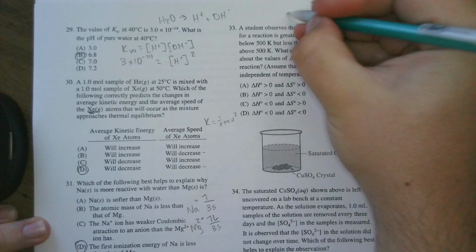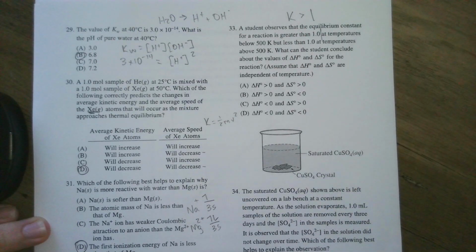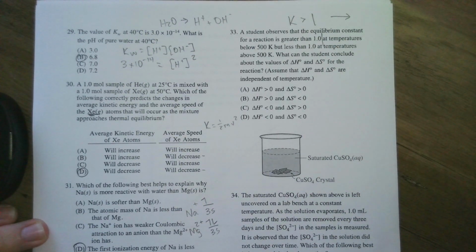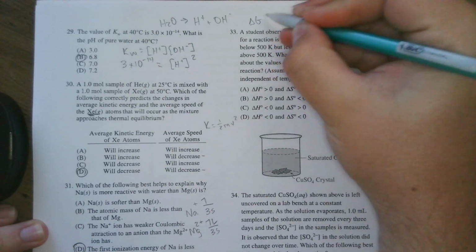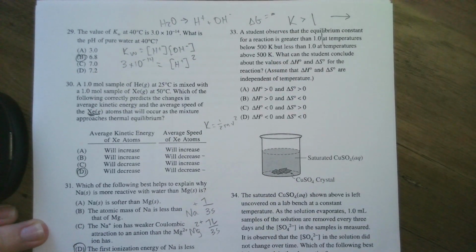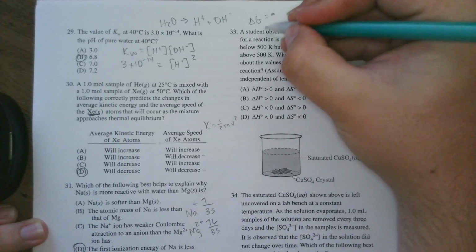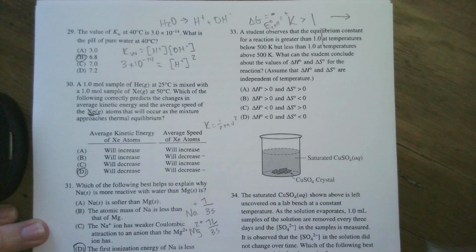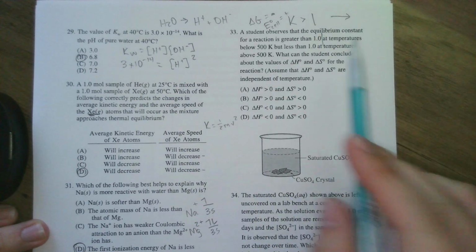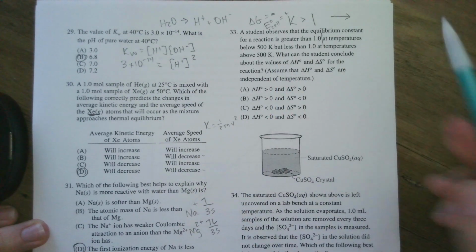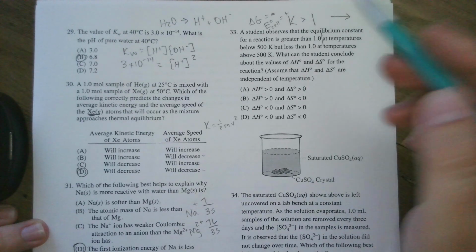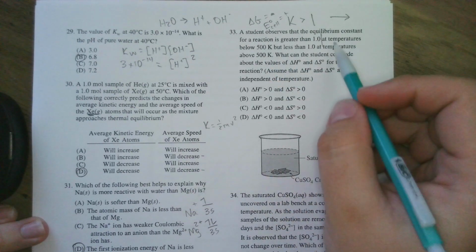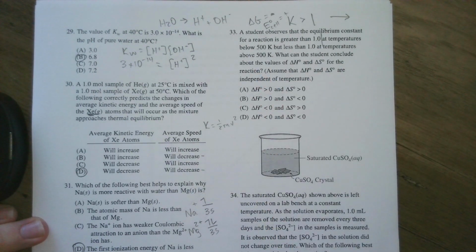What does that mean? That means K is greater than 1, which means this is a product-favored reaction. Other ways to say this is delta G is negative. Or if you want to get to the very last chapter, we say E, the cell potential, is positive. All of these are different ways to say the reaction is spontaneous. It is thermodynamically favorable and will go to the right. Okay, so this reaction will go to the right when it's below 500 K.